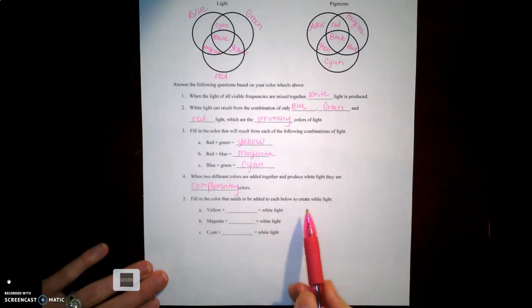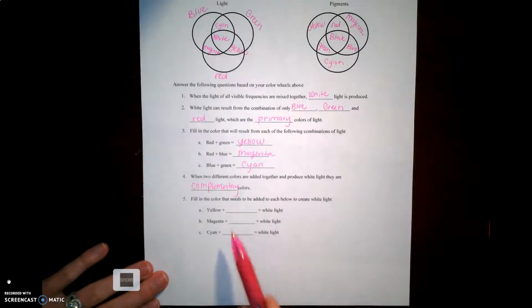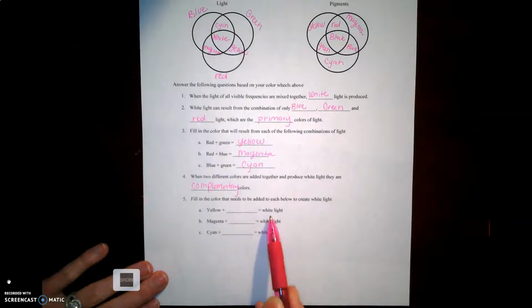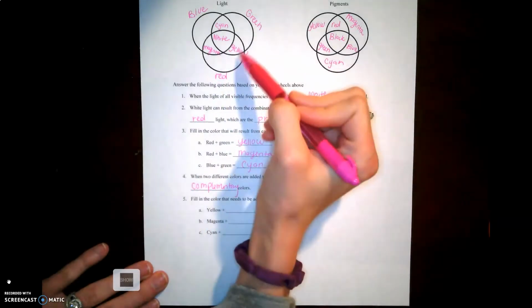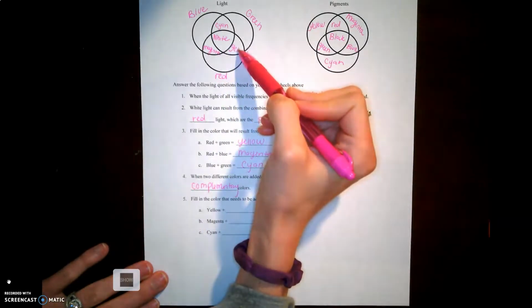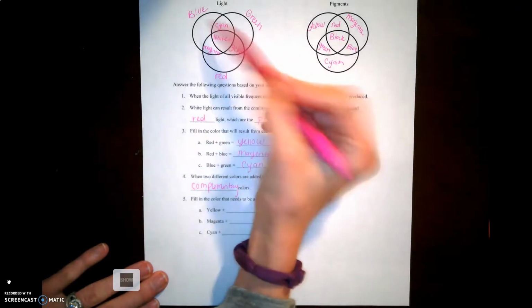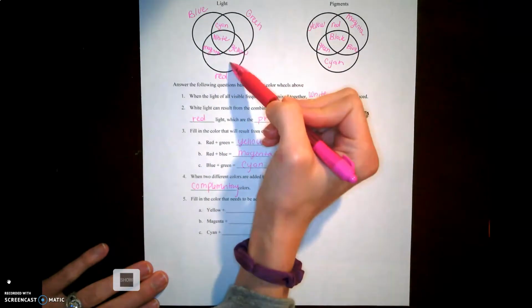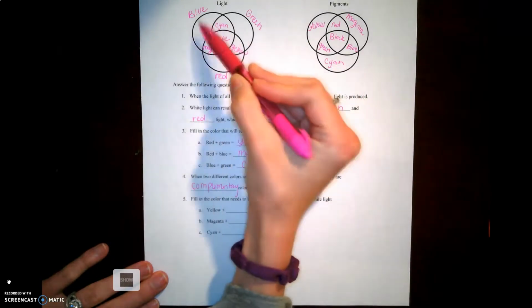So we can look at our complementary colors here. So if we have yellow, what would be our color we needed to make white light? So looking at where yellow is located on the color wheel, it is going to be whatever color is across from it. So yellow is made up of green and red. So our third primary would be blue.